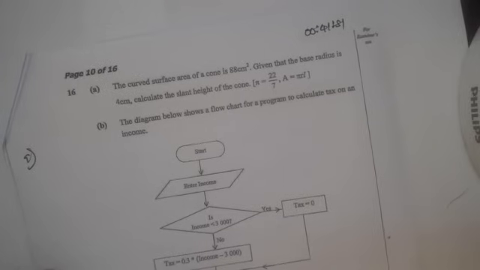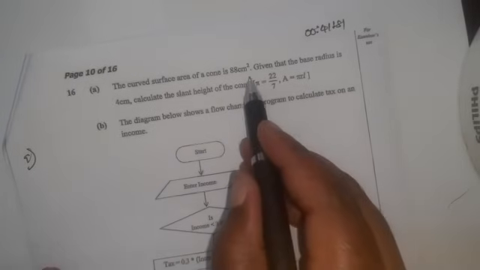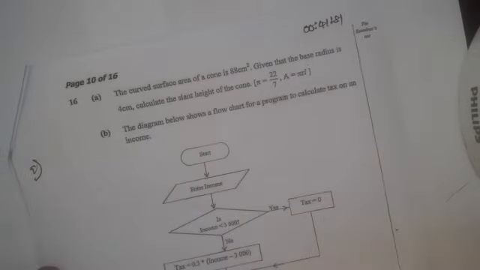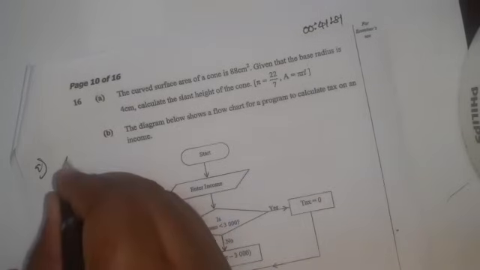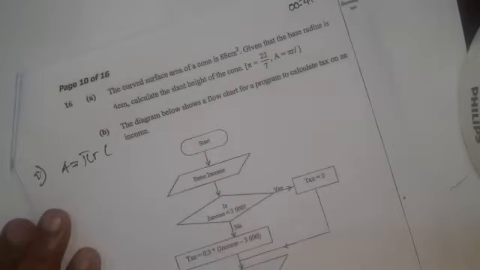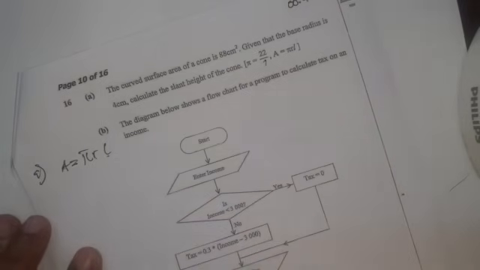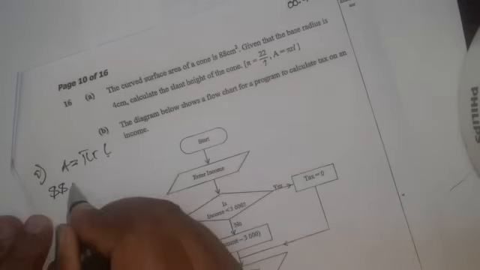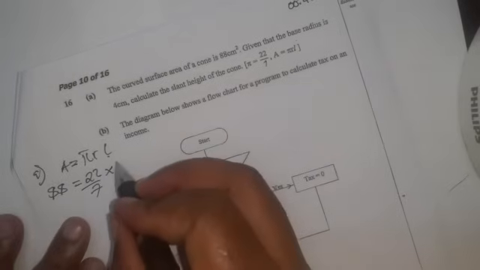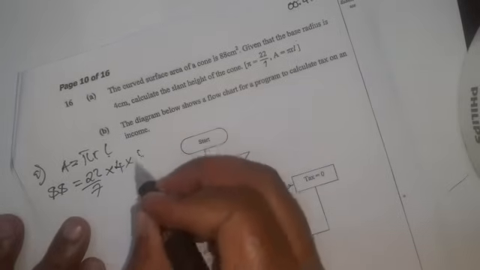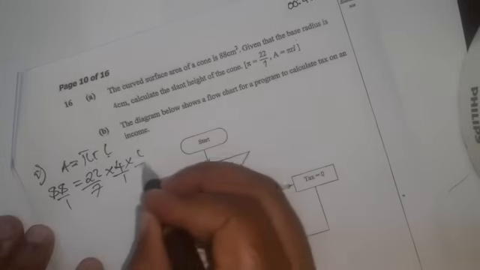The curved surface area of a cone is this one. Given that the base radius is 4 centimeters, calculate the slant height. I've been given the formula here. Say area is equal to pi RL, where this is the slant height and this is the radius. Take the pi to 22 over 7. Okay, so we are going to say, what is our curved surface area? 88 is equal to 22 over 7 times, what is our radius? 4 times the slant height. Here it's over 1, here over 1, here over 1.